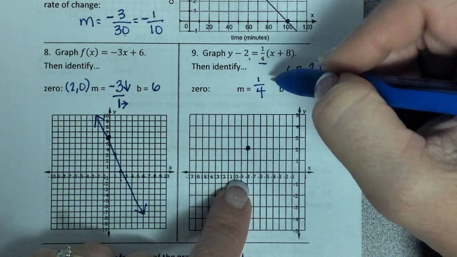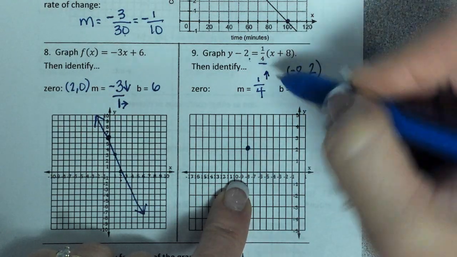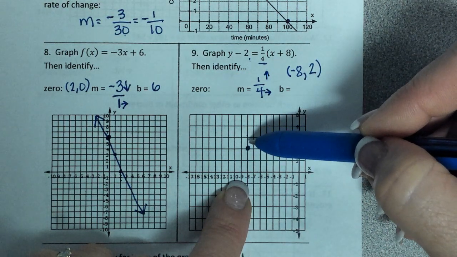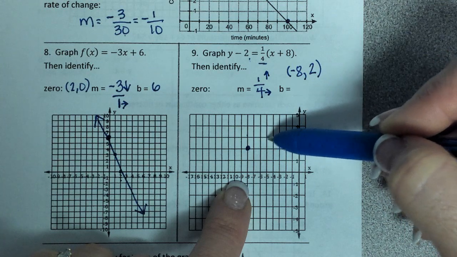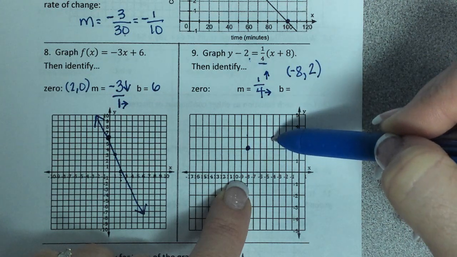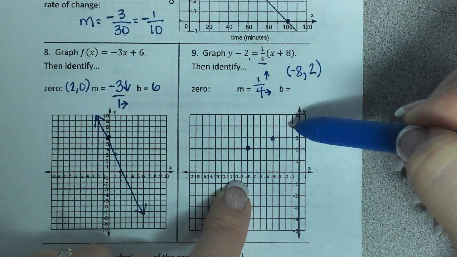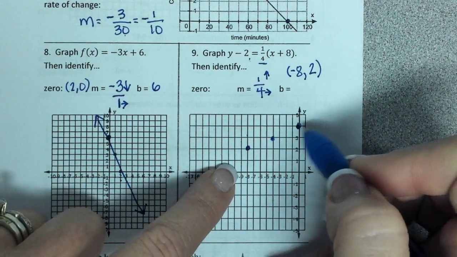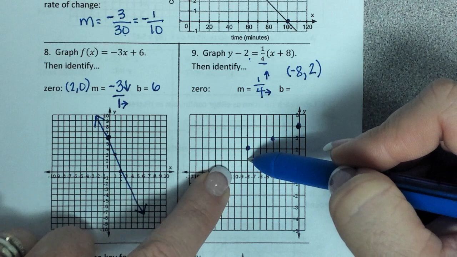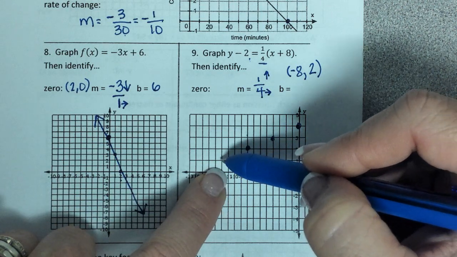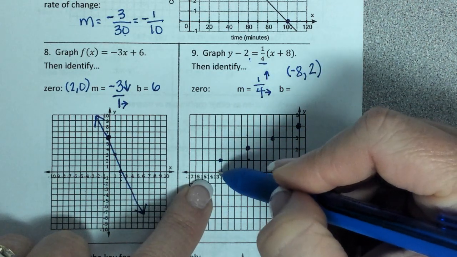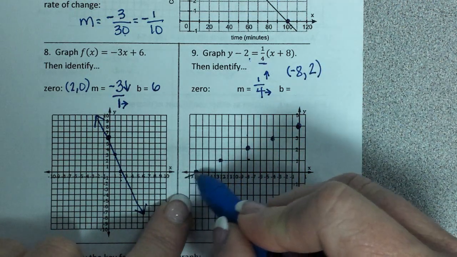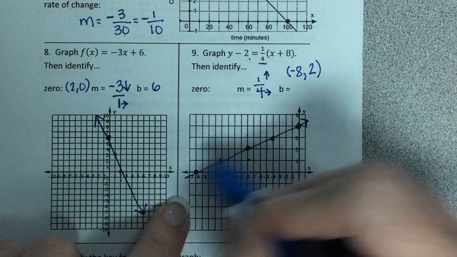And then based on my slope, I'm going up 1 and right 4. So up 1, and then 1, 2, 3, 4. And then up 1 and 1, 2, 3, 4. Okay, and then to go backwards, I'm going to go down 1 and then left 4. Down 1 and left 4. Now I'm going to connect all my points here.